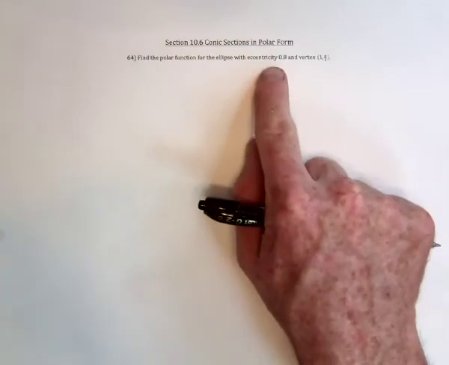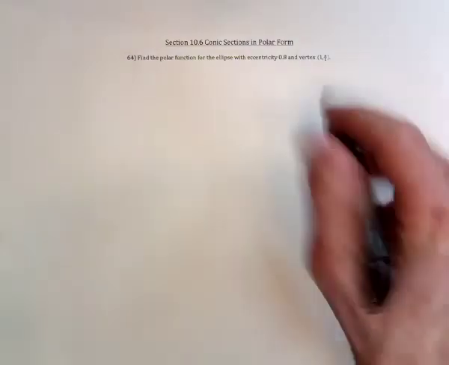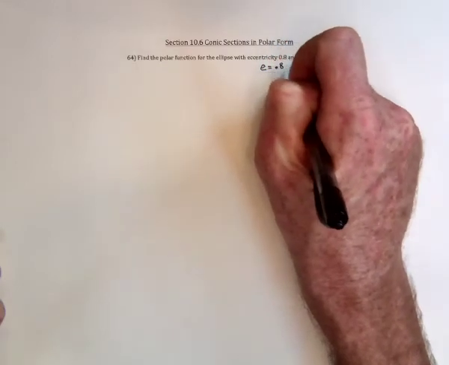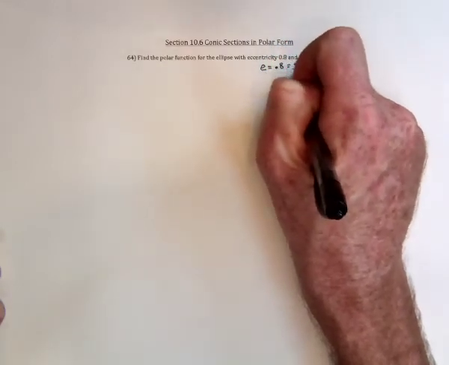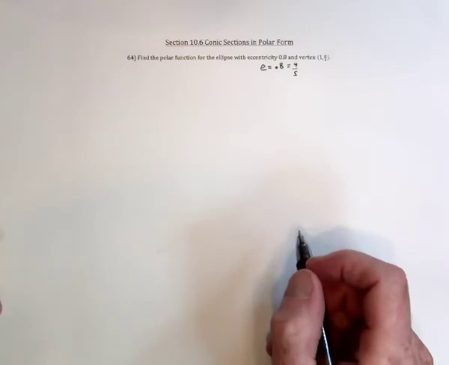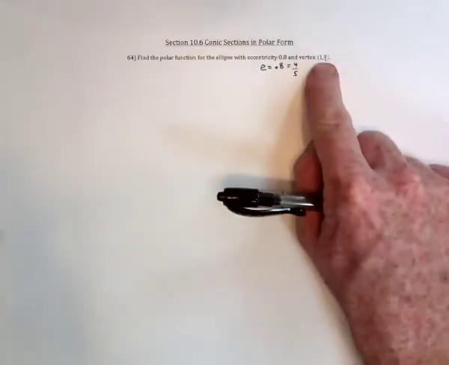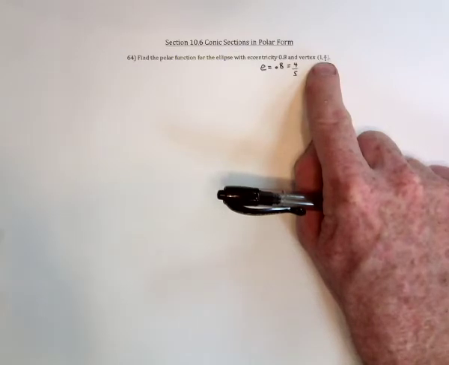So we have an ellipse. The eccentricity is 0.8, so that's known as e equals 0.8, or 4/5. And the vertex is here. Keep in mind that we're in polar form, so this is not x and y, this is r and theta.